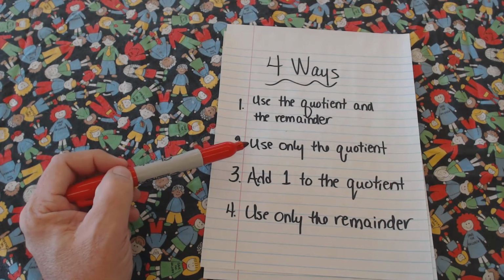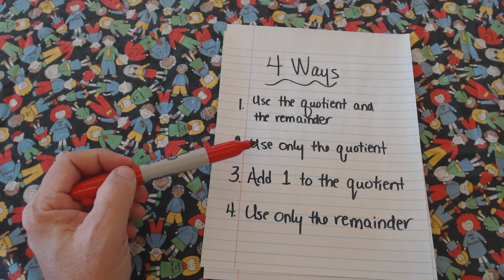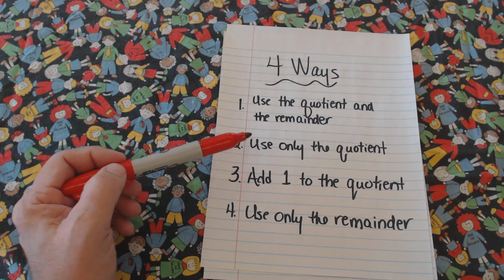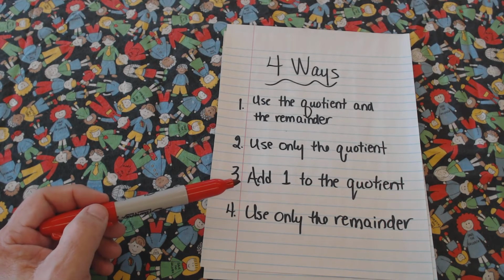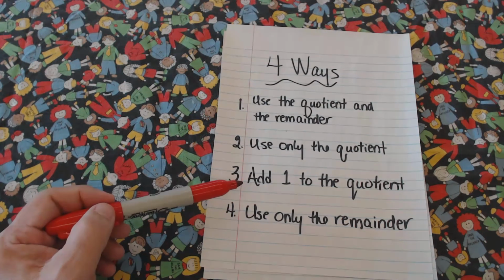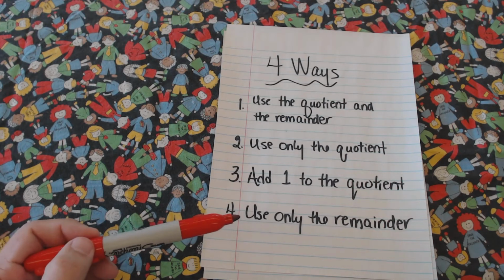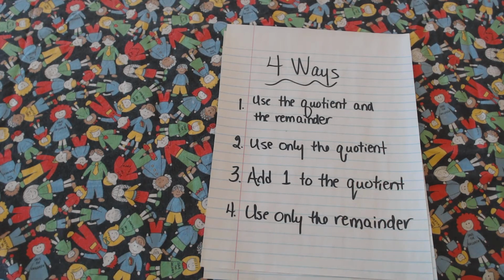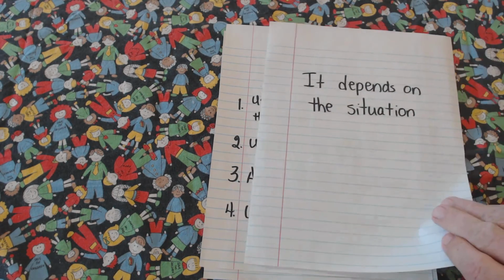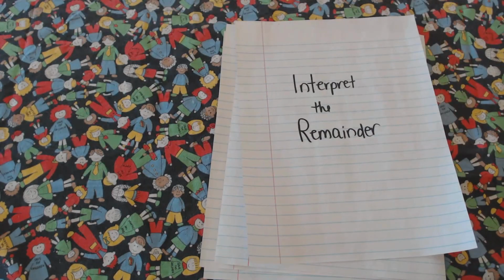The second way is to use only the quotient. How many full boxes of muffins can be made? In that case, it was 11. The third way is to add 1 to the quotient. If every muffin needs to be in a box, how many boxes would there be? That would be 12. And the fourth way, to use only the remainder, and that question was, how many muffins would have been in the 12th box? Interpreting the remainder depends on the situation. This is how we interpret the remainder.